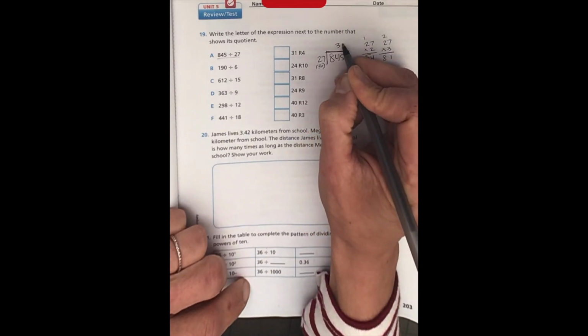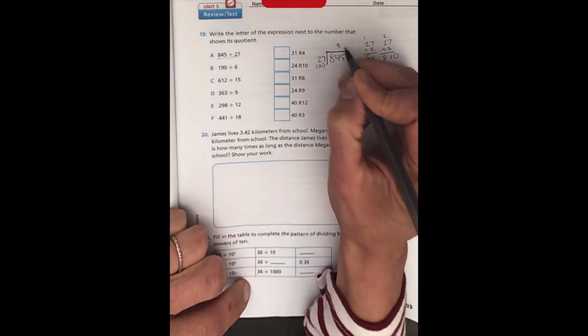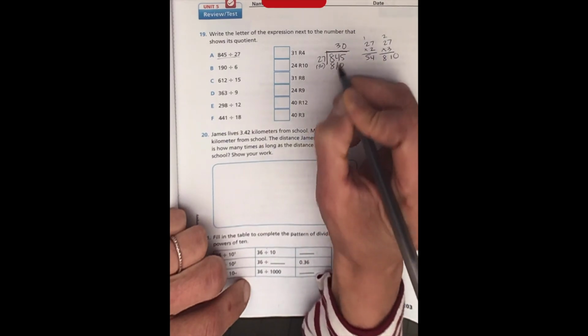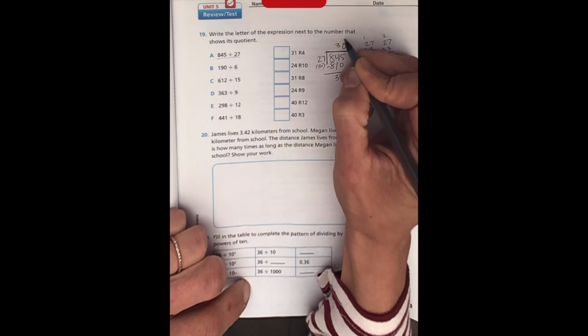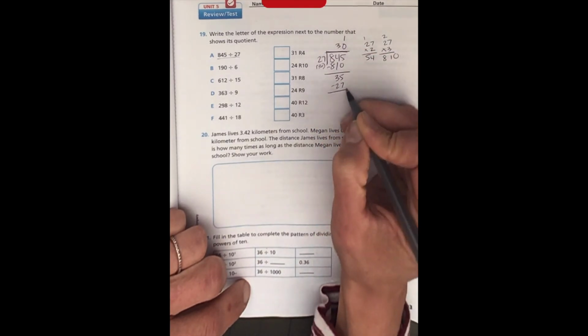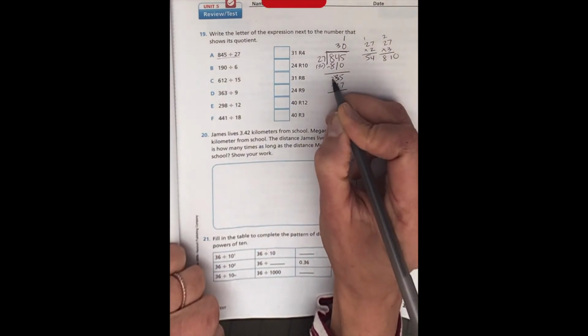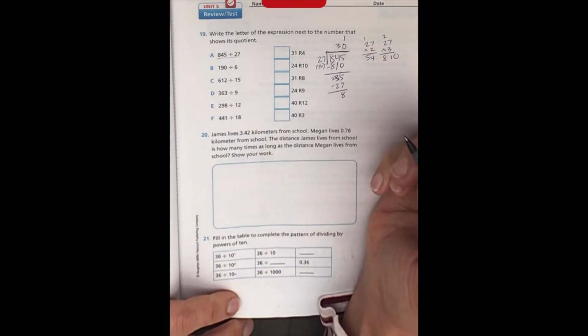Oh, this would be 30, right? So 27 times 30 would have gotten me 810. Let's do that. 810. Subtract, I get 35. I know that will go in 1 time. 27 times 1, and I have left over 8.